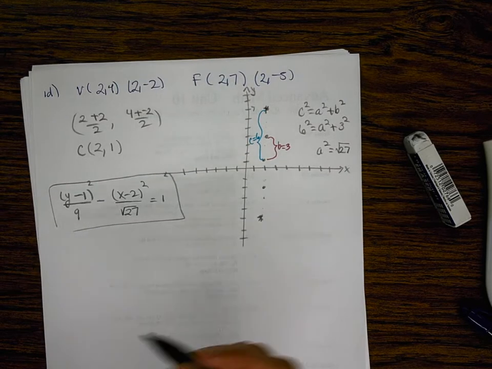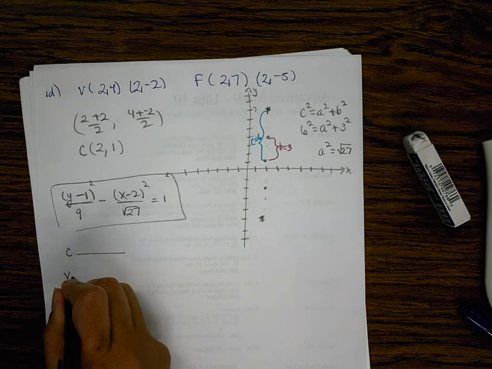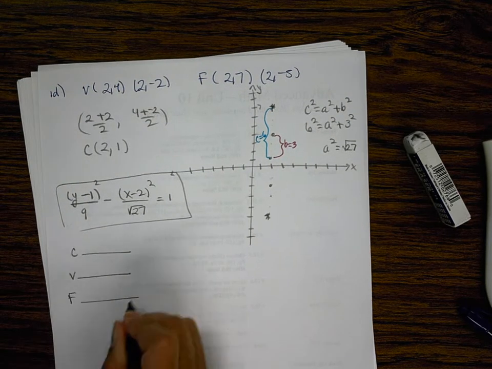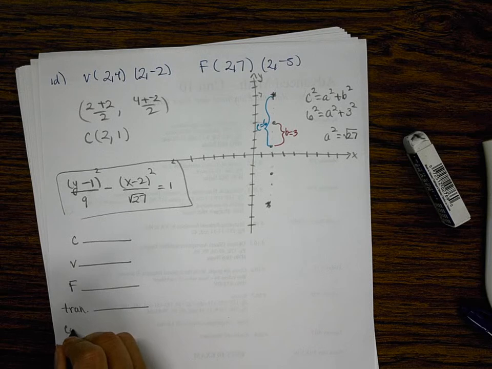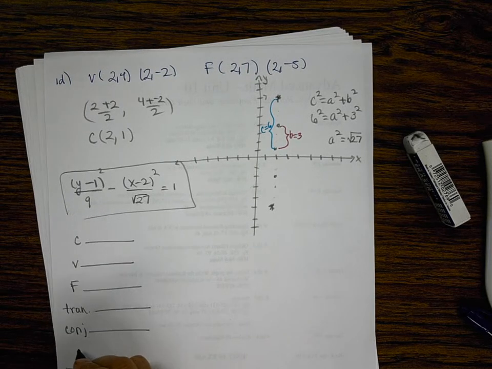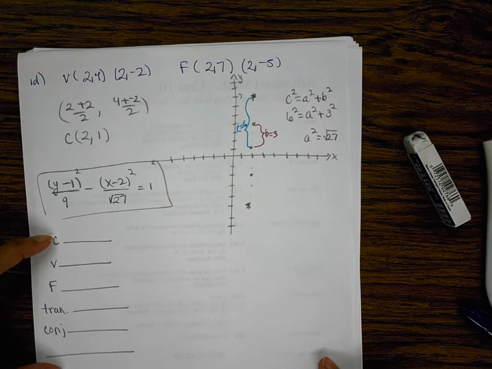Okay, for a hyperbola, what they'll ask you for on the test is the center, the vertices, the foci, the length of the transverse axis, the length of the conjugate axis, and the equation of the asymptotes. So they would ask you for these pieces on the test.